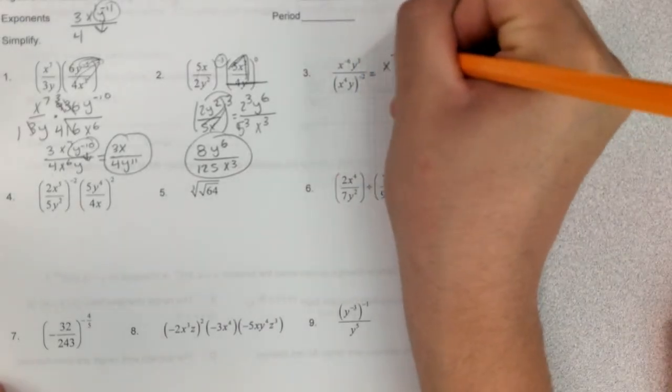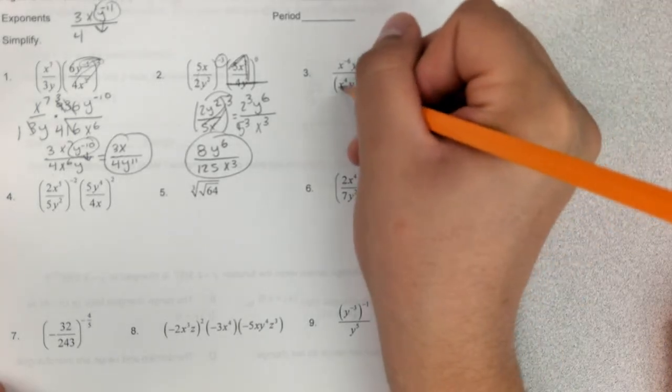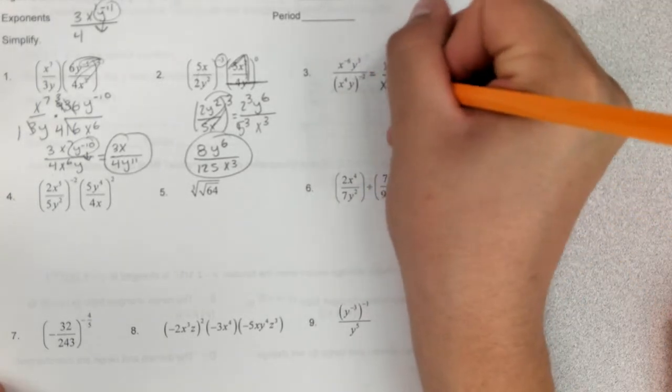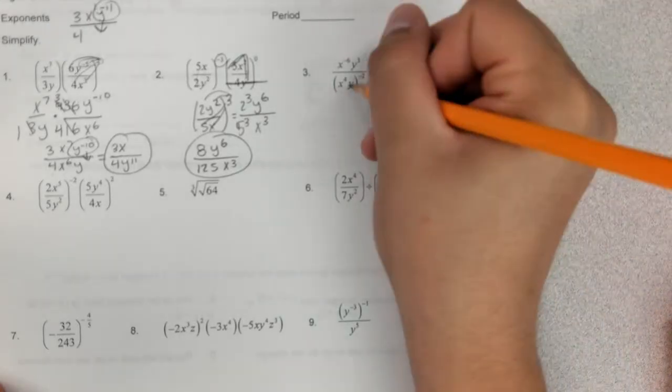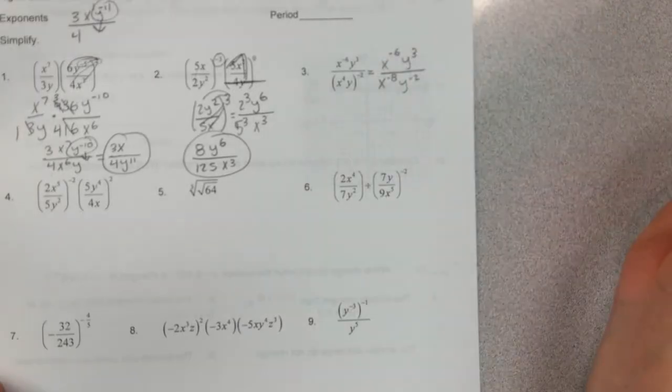So we have x to the negative 6, y to the 3 on top. Alright, if I do the power rule to this, x to the 4 to the negative 2 gives us x to the negative 8. Y to the power of negative 2 is just y to the negative 2.